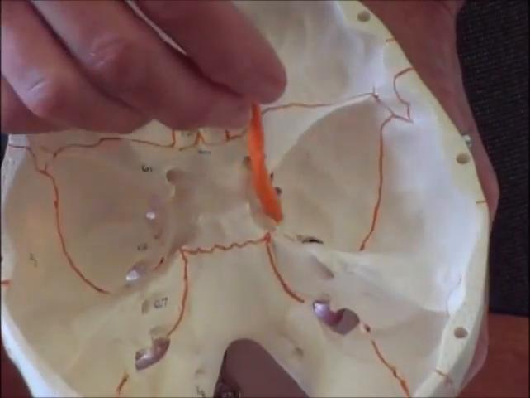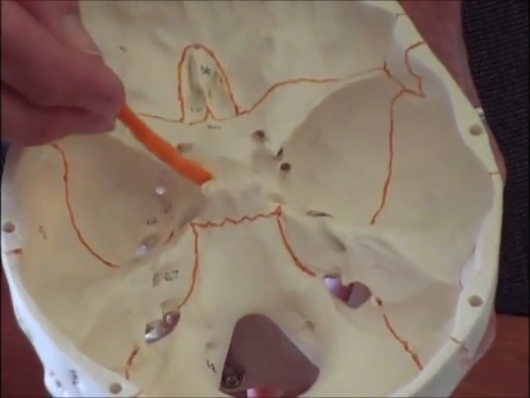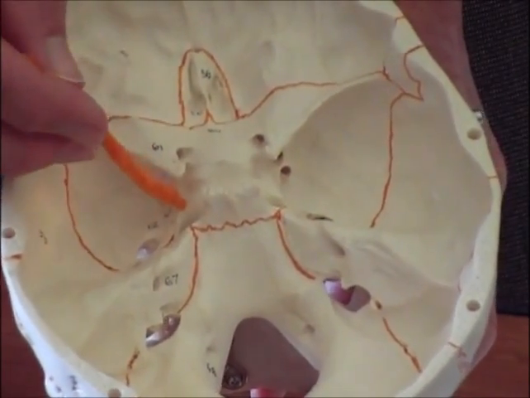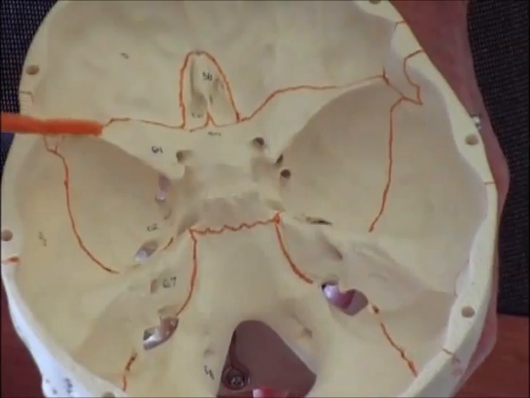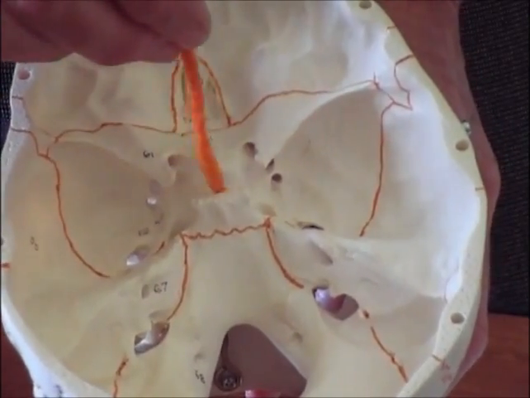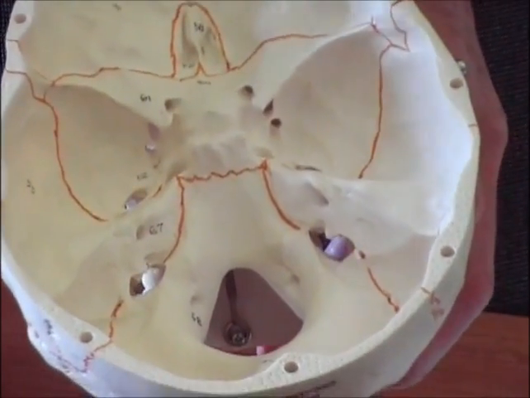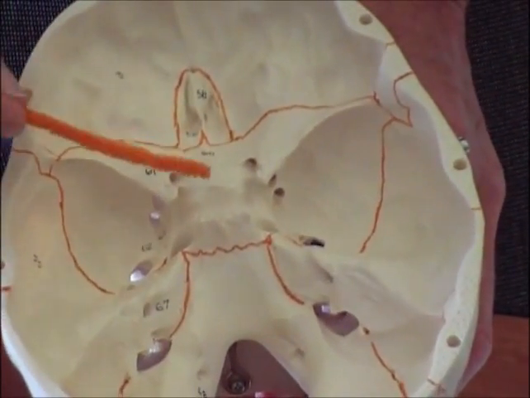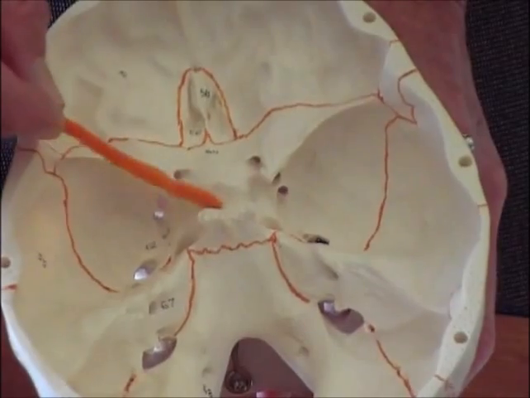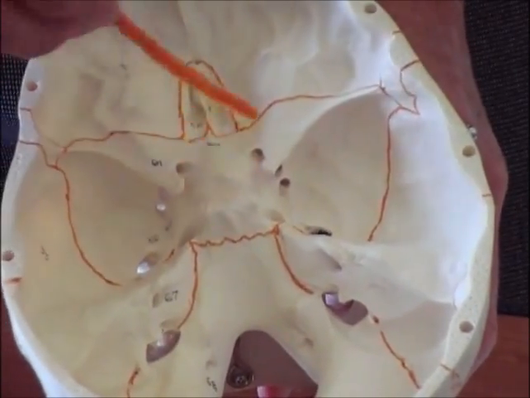Then in between here, you've got this little saddle-looking thing here, and that's called the sella turcica, which literally translates to Turkish saddle. This is a special little vault right there for a special organ called the pituitary gland, which is also known as a master gland, and that's going to hold the key to all your endocrine functions. So it has its own special little bony structure right there.